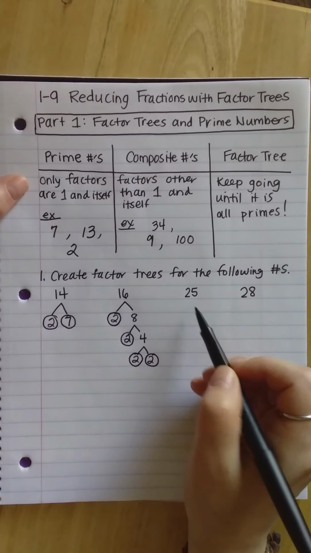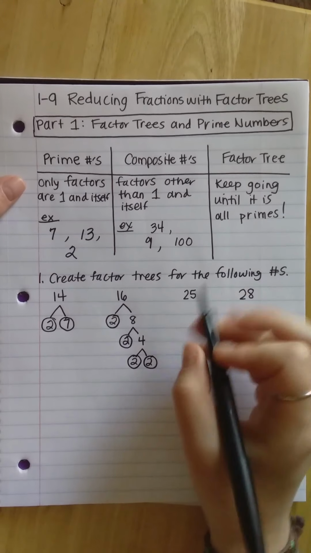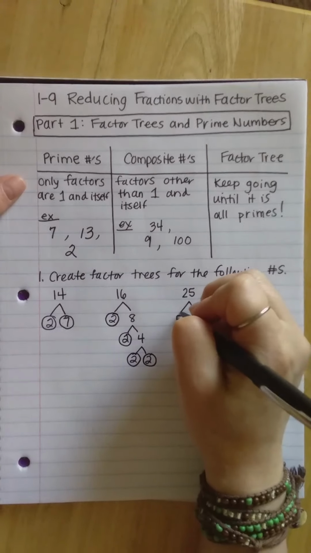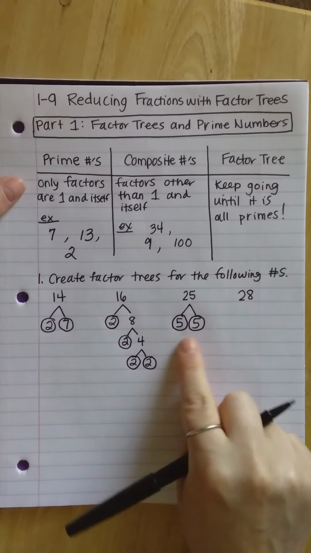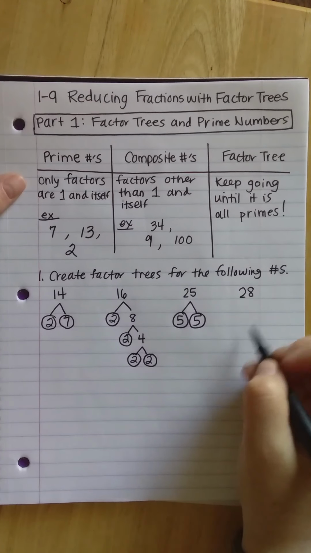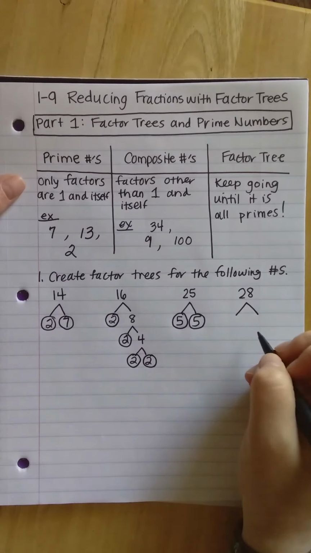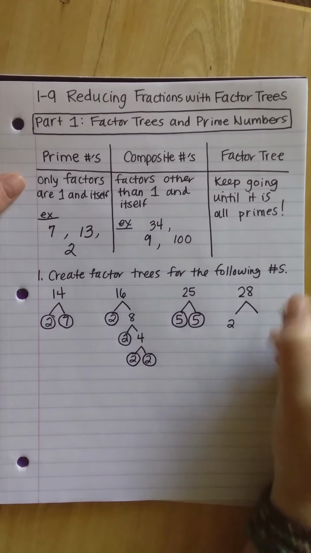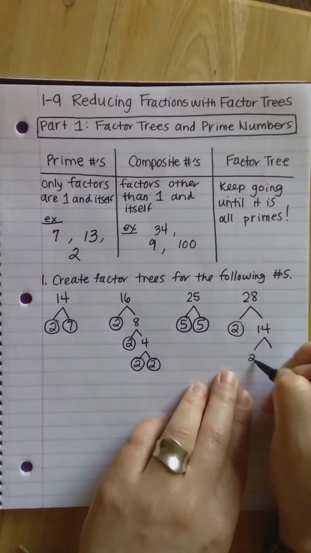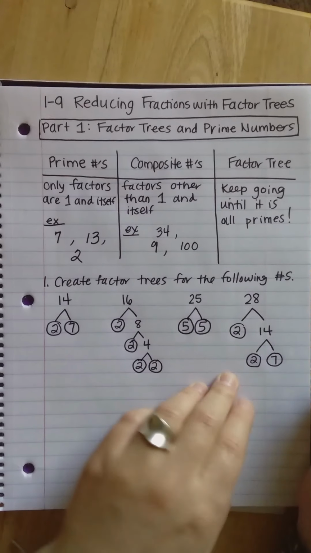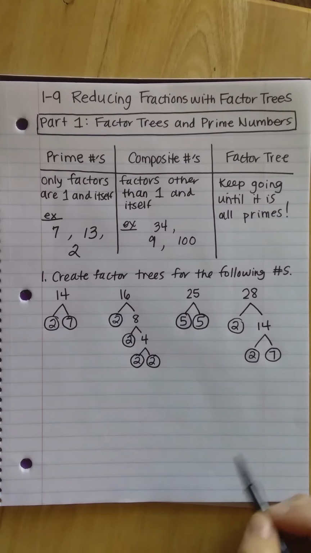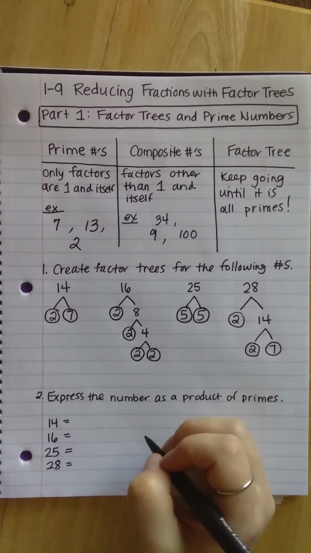So let's do the number 25. It's just 5 times 5. Those are the 2 prime factors that it has, so that's it. It has 1, 5, and 25 as all of its factors. And then let's do 28. It's going to be 2 and 14. And then 14 is 2 and 7. And we could go on and on. I just wanted to pick some that we didn't have to take up the whole paper to do. And then I'll show you what comes next.